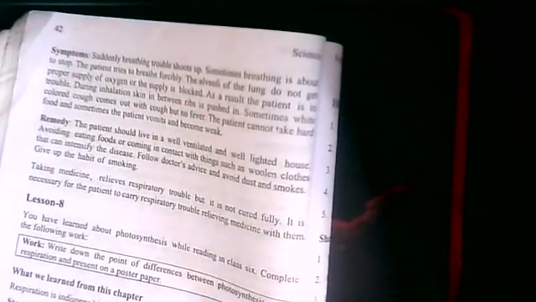Symptoms: suddenly breathing trouble shoots up. Sometimes breathing is about to stop. The patient tries to breathe forcibly. The alveoli of the lung do not get a proper supply of oxygen or the supply is blocked. As a result, the patient is in trouble.